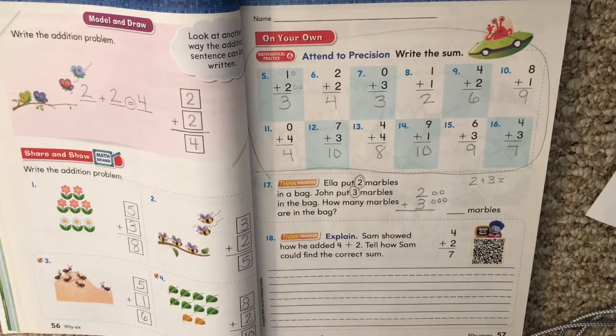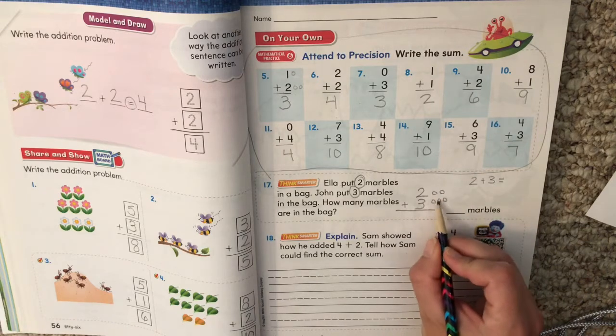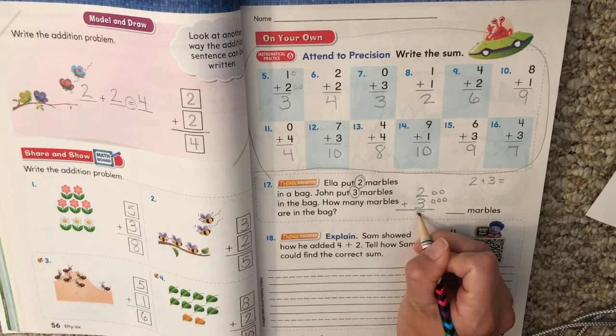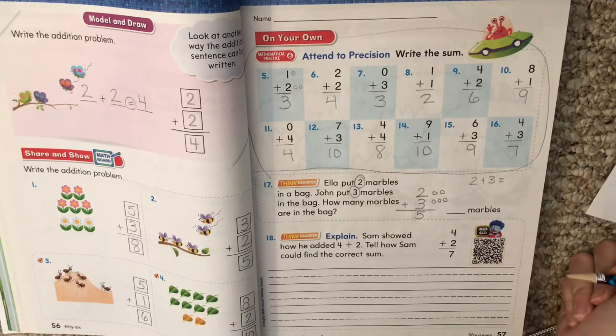Okay, once you make your circles, count all your circles and write your answer. Okay, what did you get? Did you get 5? 2 plus 3 equals 5.